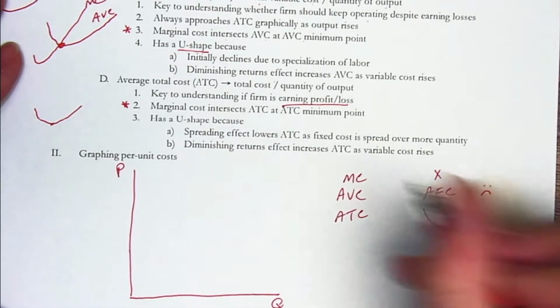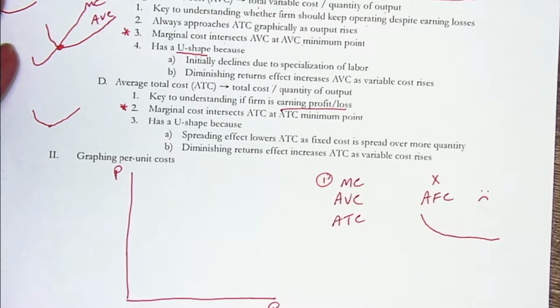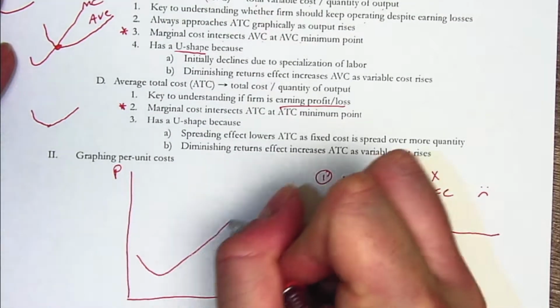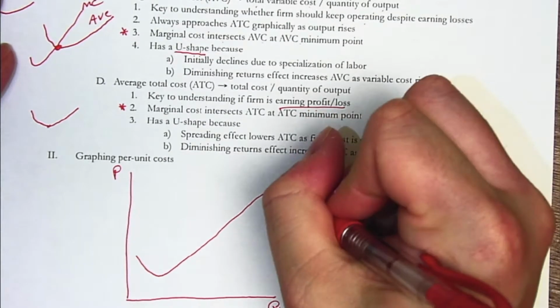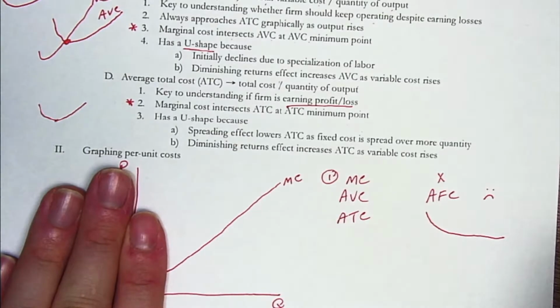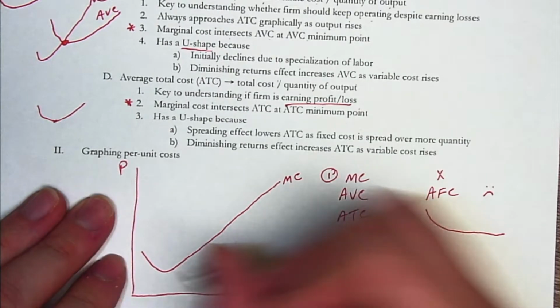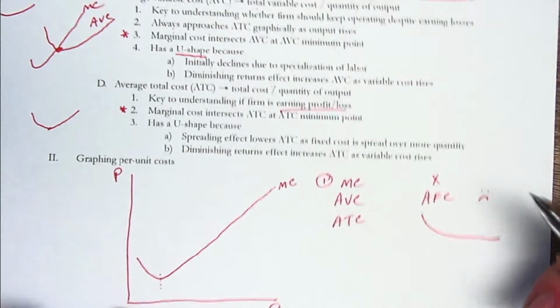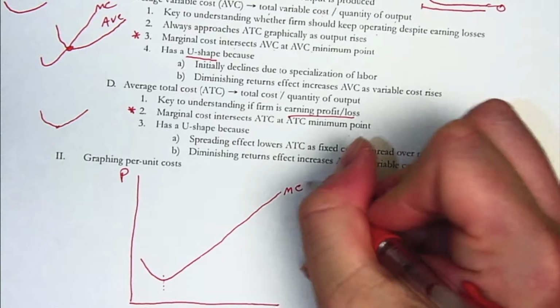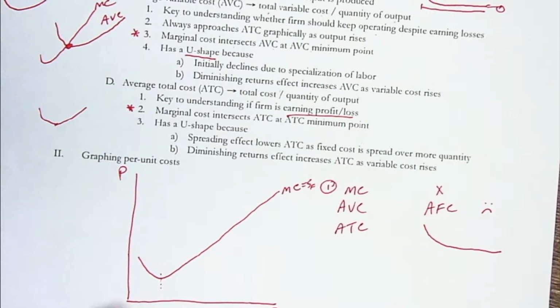So the first one that we're always going to graph, that's always easiest to graph, is marginal cost. We're going to start here and come down and go straight back up again. And marginal cost is, if you take your fingers and cross that part off, actually a supply curve. It is the firm's supply curve, an important part to observe here. Everything past that minimum point is actually equivalent to the firm's supply curve. So we could put equals SF there for firm's supply curve.